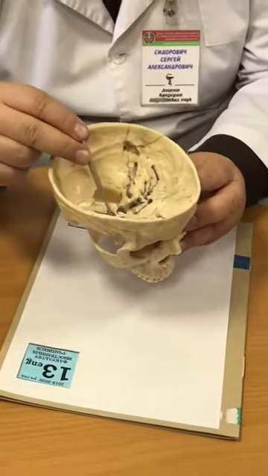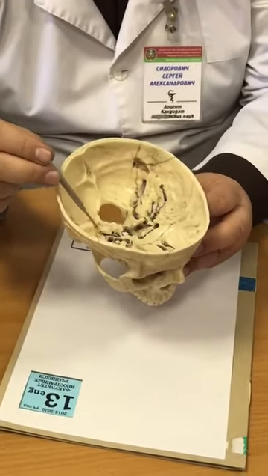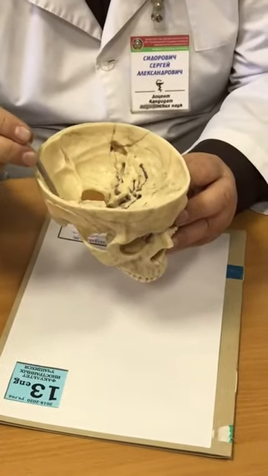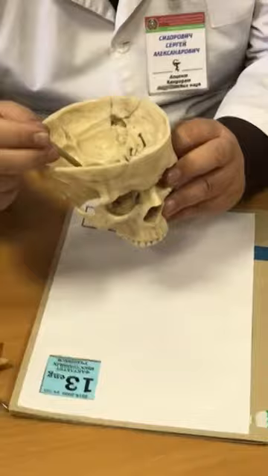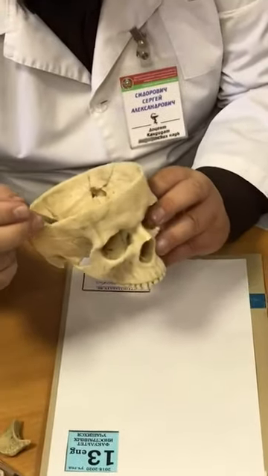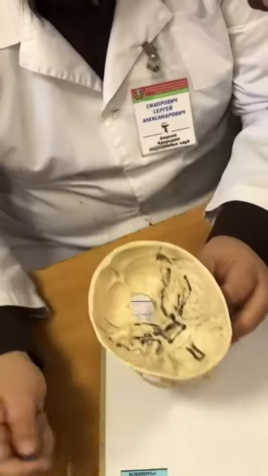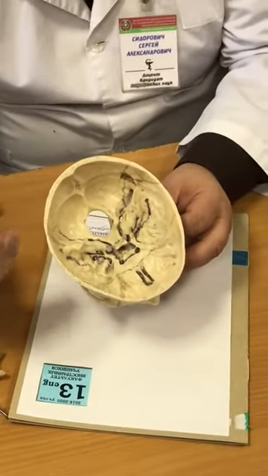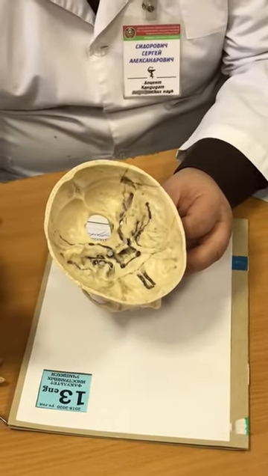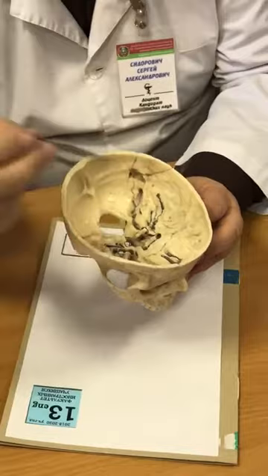The same in middle cranial fossa, we can see eminentia arcuata, tegmen tympani, sulcus nervi petrosi majoris, sulcus nervi petrosi minoris, and the same hiatus. Hiatus, canalis, nervi petrosi majoris and minoris. And last, posterior cranial fossa.